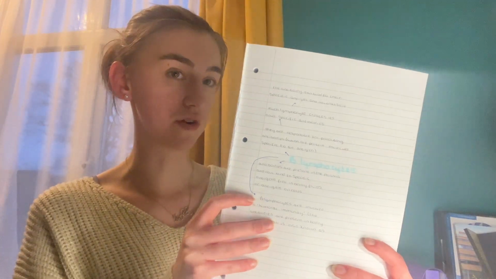So I'm back from school and I'm going to be making some mind maps on the different cells that we learned about in biology, because they're kind of hard to wrap your head around. So I'm going to make some mind maps. I've already started one, but I need to make another one, and then I'm going to make flashcards from these.